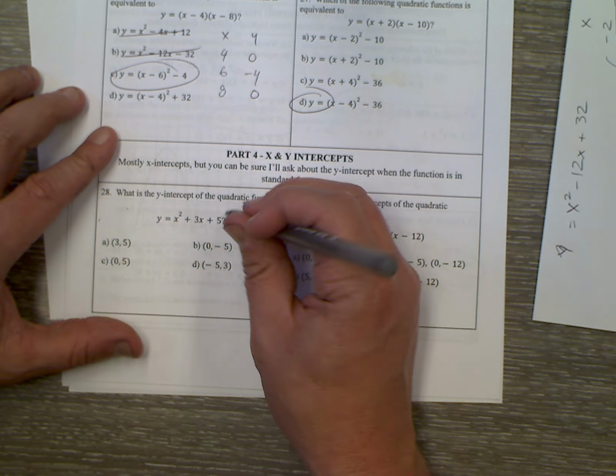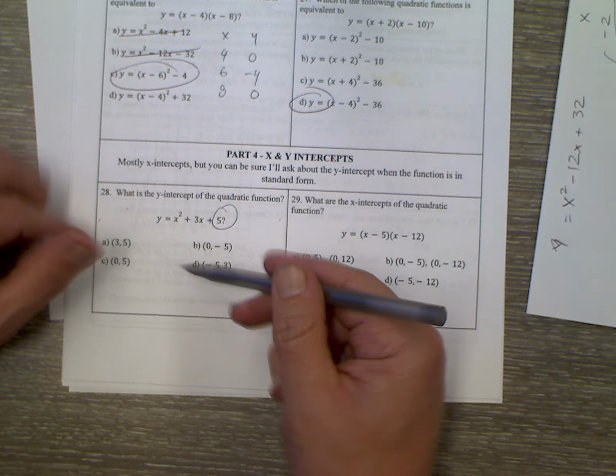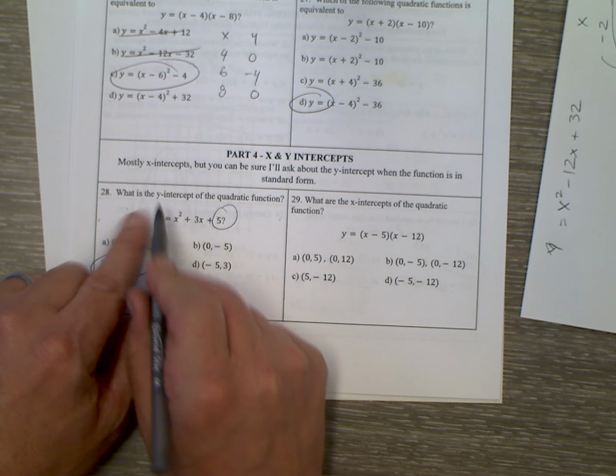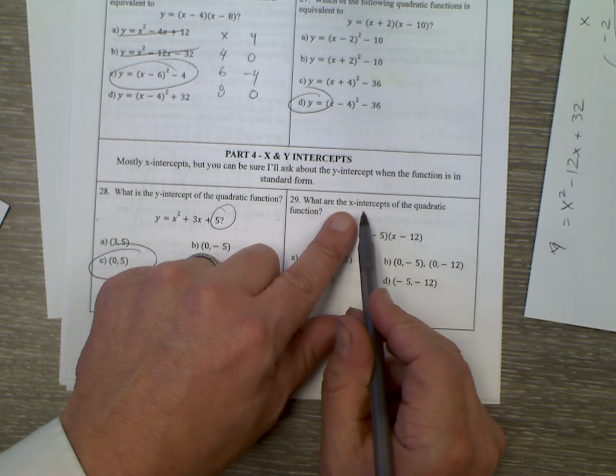All right, y-intercept, that's cash money. That's the only thing you get from standard form, so beautiful. Just make sure you know it's x equals 0. Y-intercepts have y values. X is always 0. X-intercepts have x values. Y's are always 0.